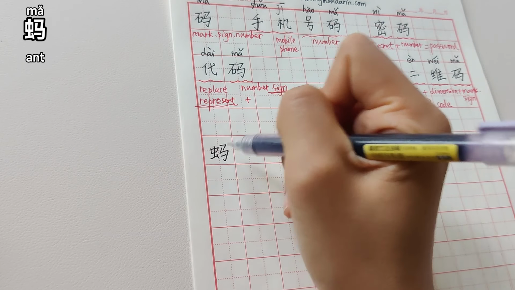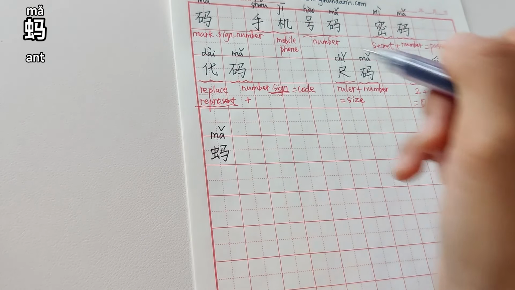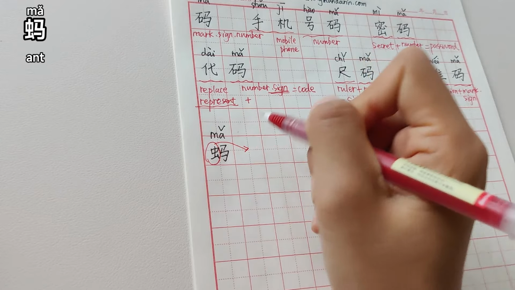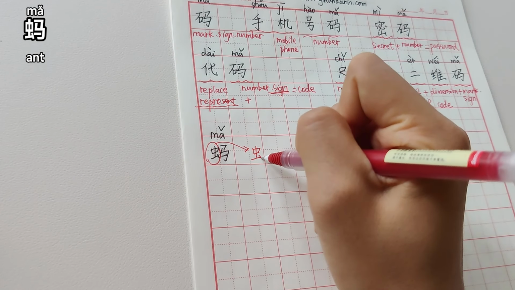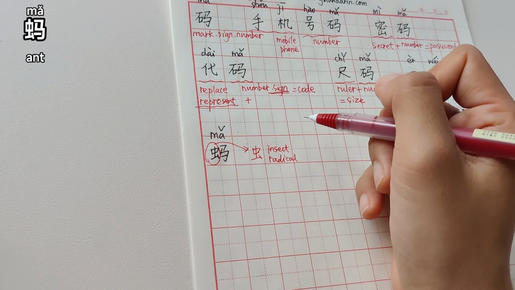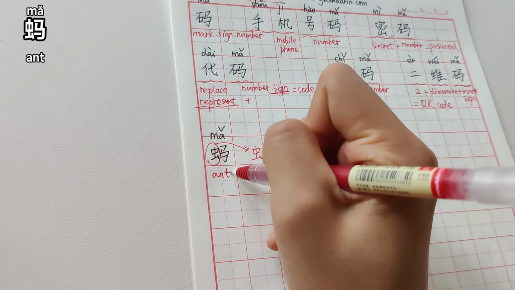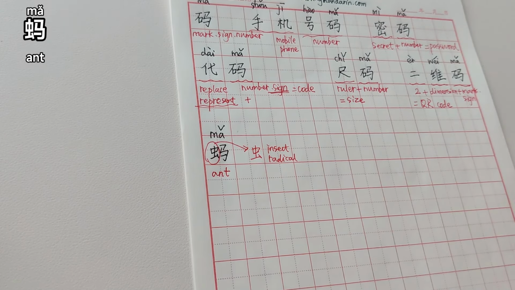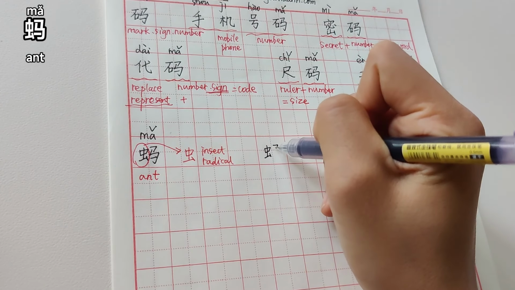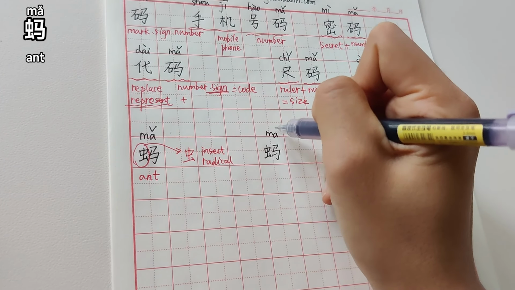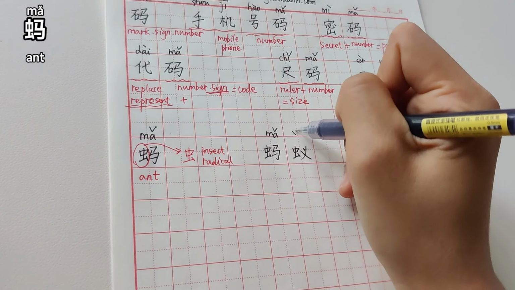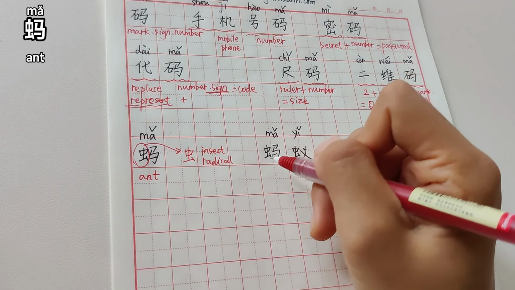Insect radical and a 马. It is also pronounced as ma, and you can see on the left side we have an insect radical. So it's related to insects, and the ma means ant. To say ant, we can say 蚂蚁.